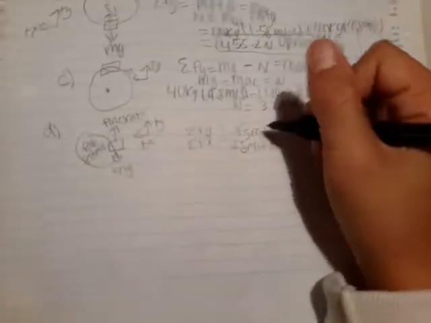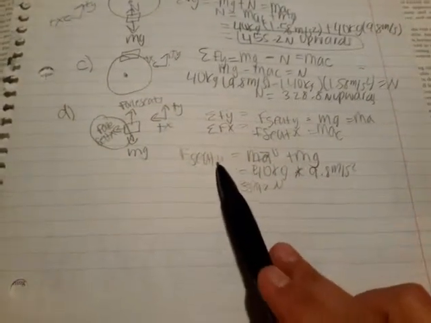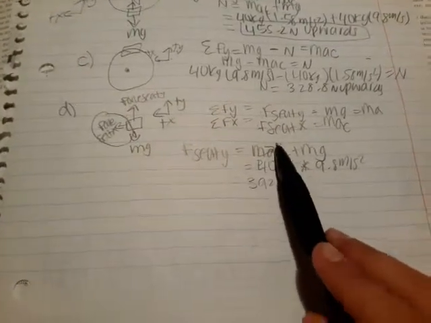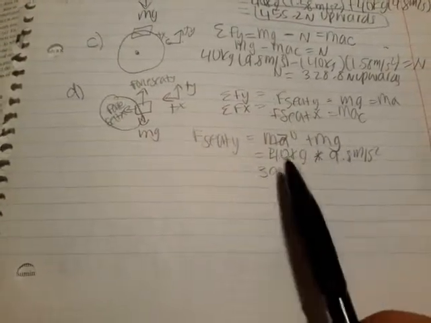So then you would sum these forces. In y, the force of the seat y minus mg is equal to 0, and in x, the force of the seat x is equal to m a c. So I plugged in, so the force of the seat y is equal to, this goes to 0 because it's not moving in the y direction, mg, mass times gravity, which is equal to 392 newtons.